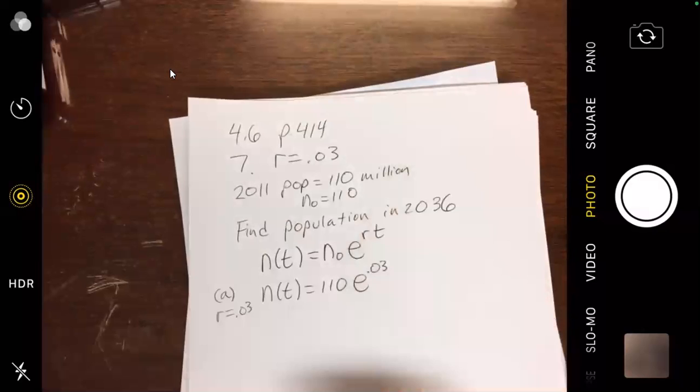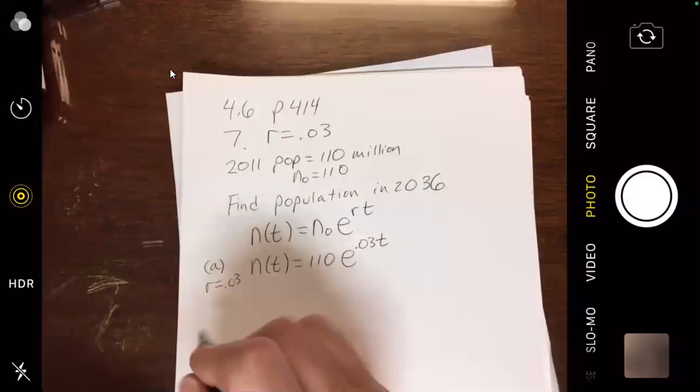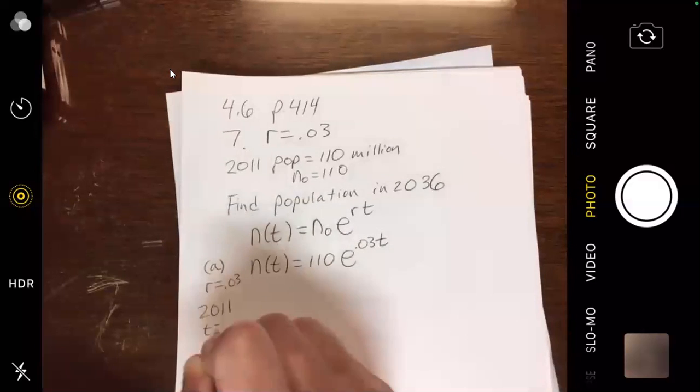All right, so population 2036. So here's what we got. They're calling 2011 the T equals 0 year. It'll catch up. Okay, here it is.